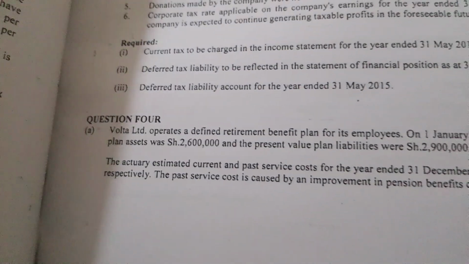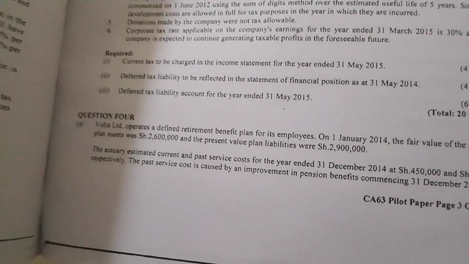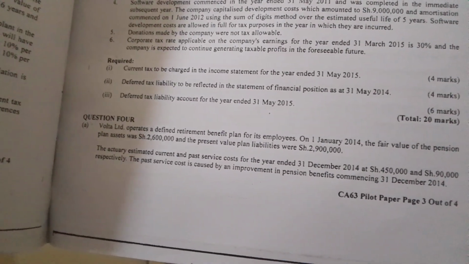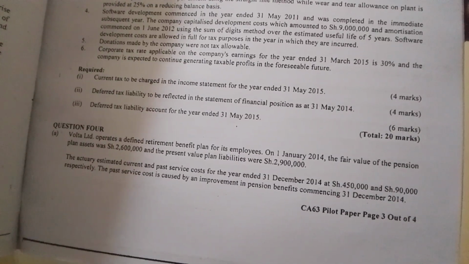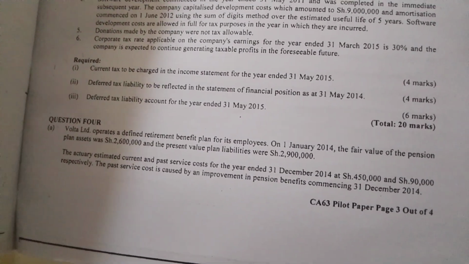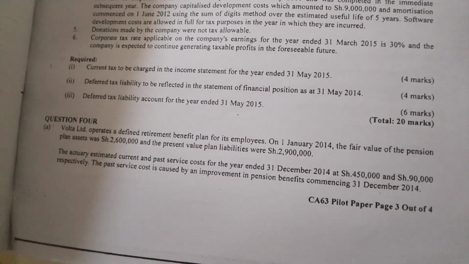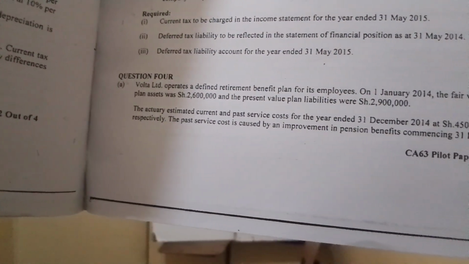The actuary estimated current and past service costs for the year ended 1st December 2014 at shillings 450,000 and shillings 90,000 respectively.